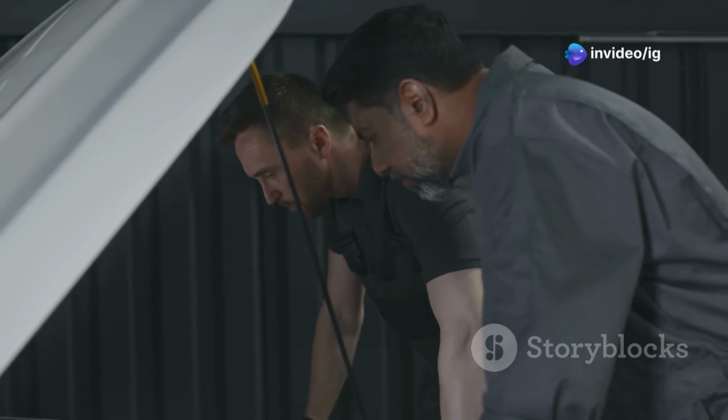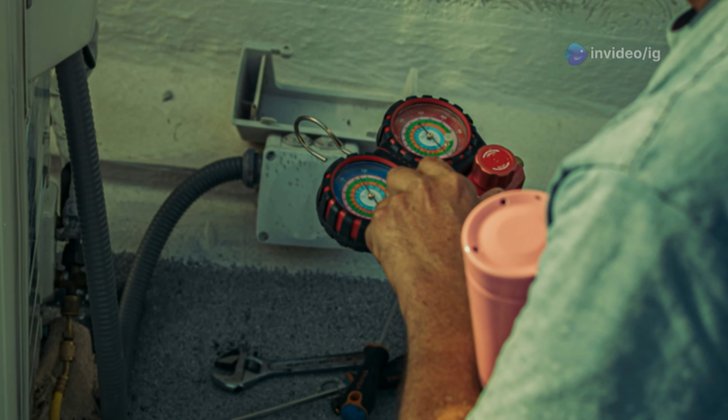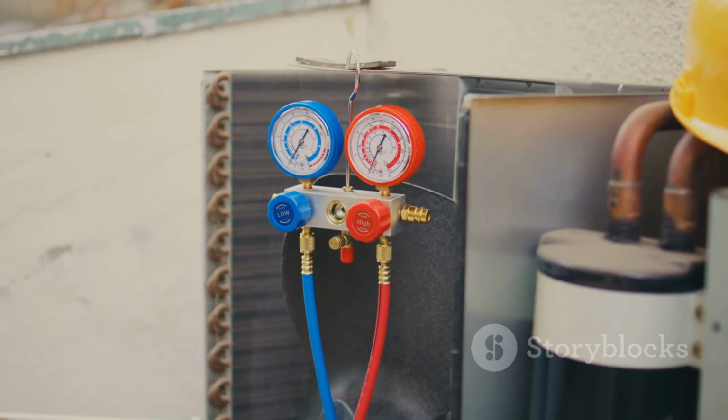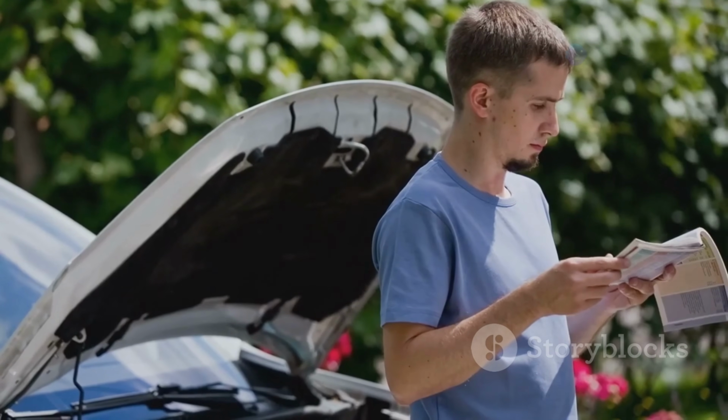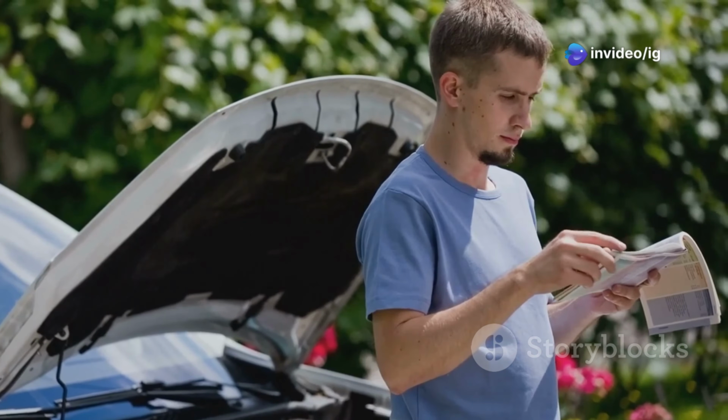Next up, the sensor location. The AC refrigerant pressure sensor is usually mounted on the high pressure side of the AC system, often located near the condenser or along the refrigerant lines under the hood. In many vehicles, it's attached to the receiver dryer. Check your vehicle's service manual for precise details.